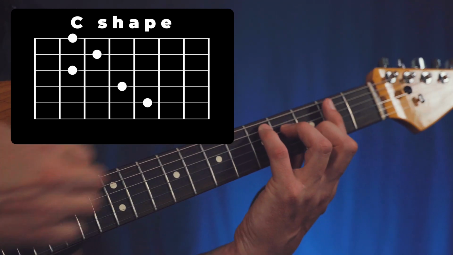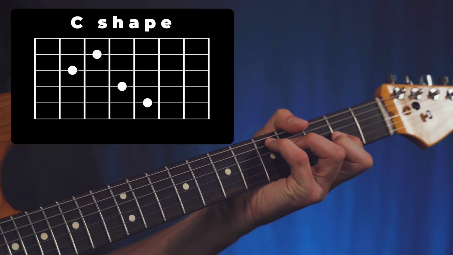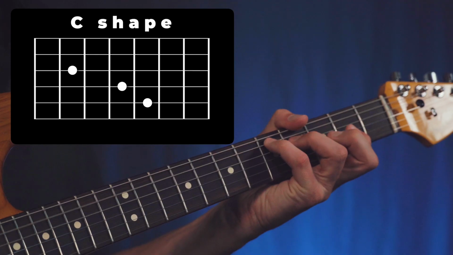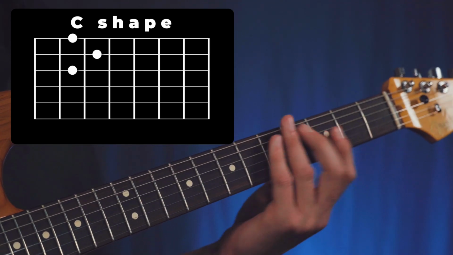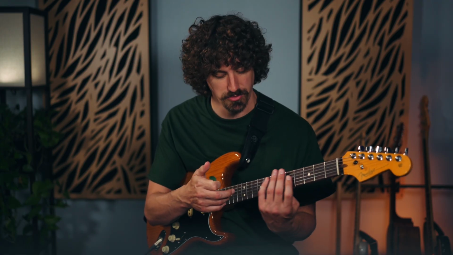And you don't even have to play the whole thing. It's kind of hard to bar it down, so I usually play just the middle part, or just the top three strings. Then you can move that around. So now you want to do E in that shape? Just move it up two more frets. Right? It just makes it so much easier. Once you know that C shape, you can move it all over the fretboard.